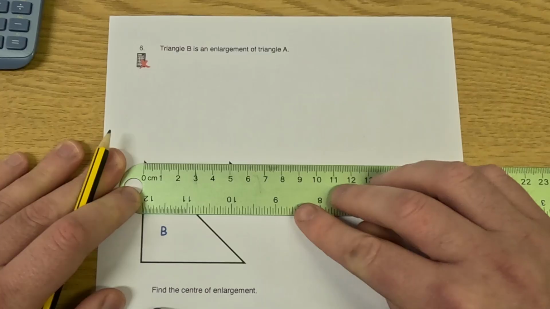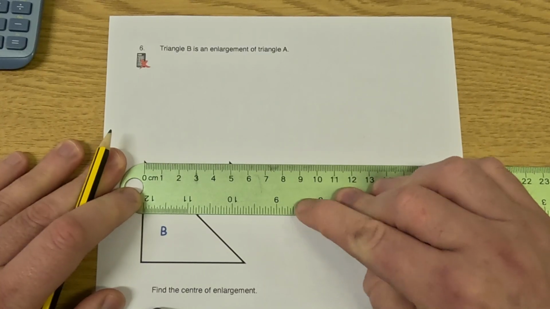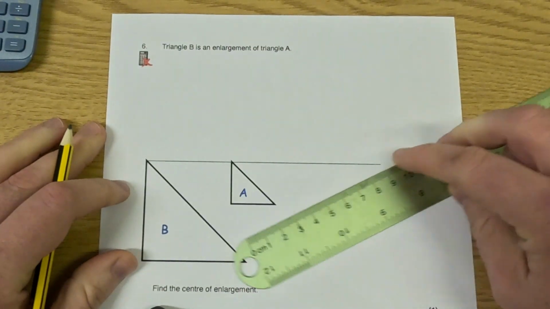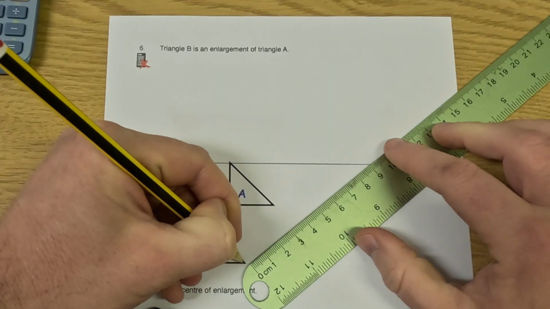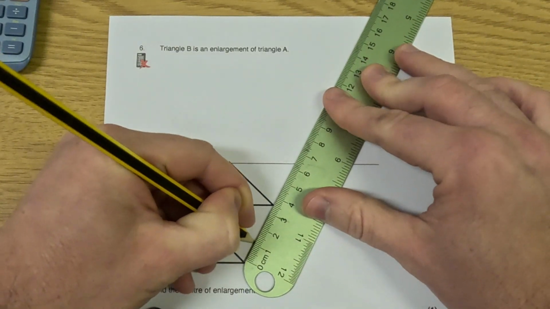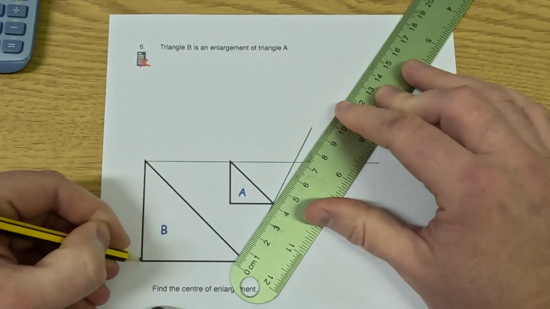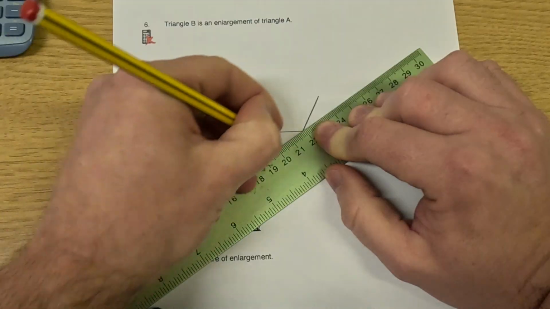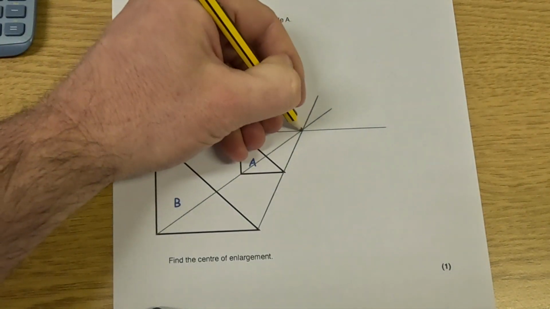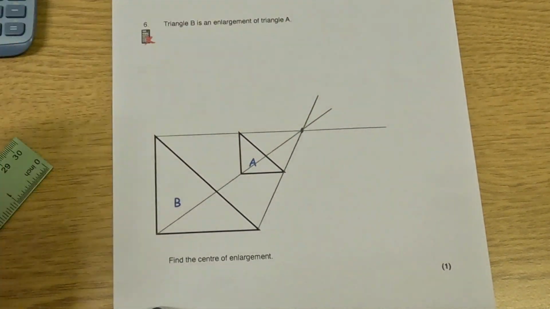So let's do that. I'm going to draw a line passing through the top of the triangles, like so. And then I'm going to do the bottom right-hand corner of the triangles. And I'm going to do the bottom left-hand corner of the triangles. And that's fantastic. As you can see, all of those lines pass through the same point here. So that is the centre of enlargement.